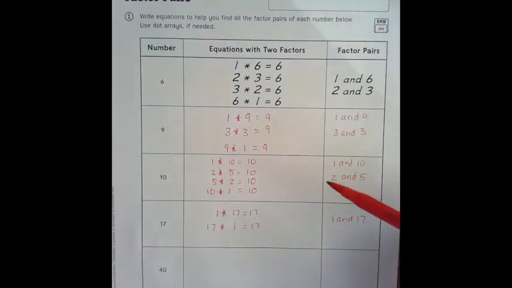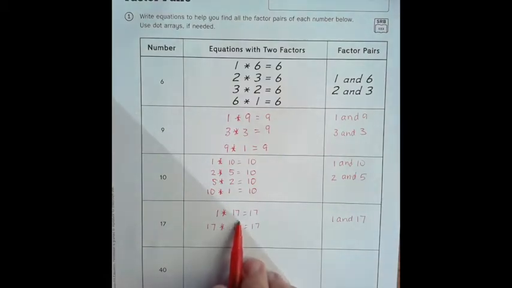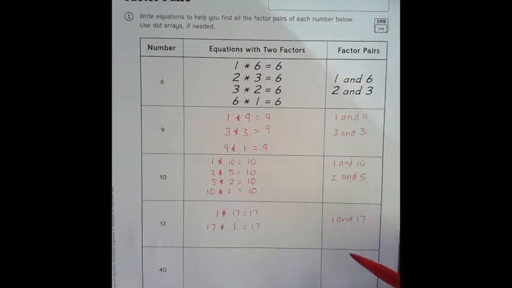Okay, so when you're looking at 17, the only equation that works is 1 times 17. 17 is what we call a prime number. The only factors it has are 1 and itself. So it's 1 and 17. There were no other factors for 17. All right, I want you to do the same thing for 40. I want you to figure out all the equations that you can and go ahead and pause the video, work that out, see if you get the same answers that I do.